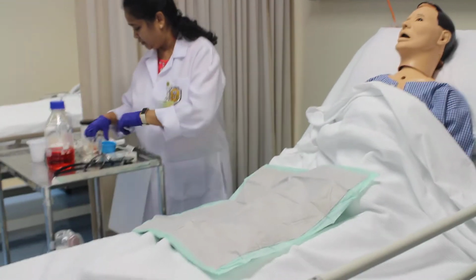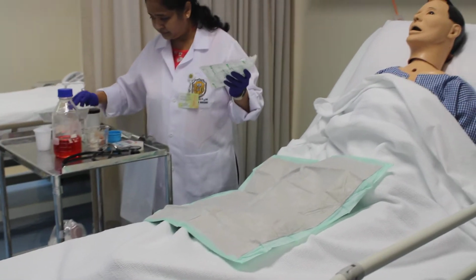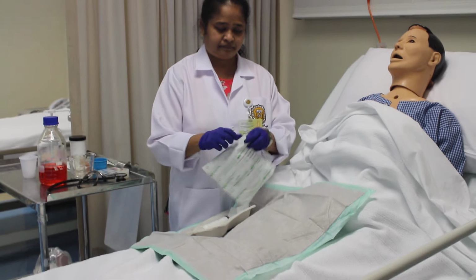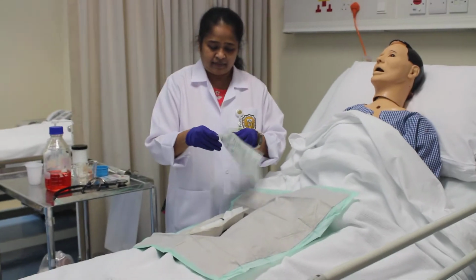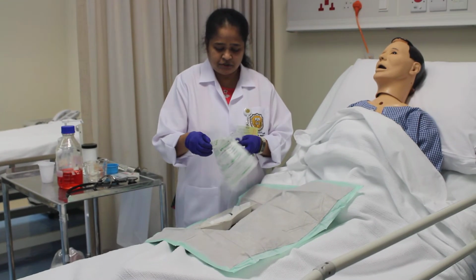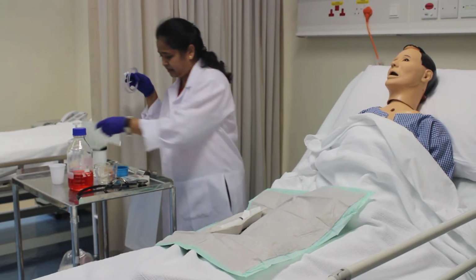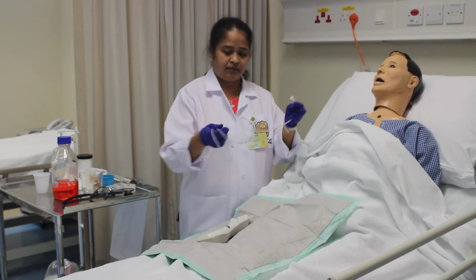Keep pushing. I'm going to open the tube and measure how much of the tube should be inserted inside. How do we measure it?